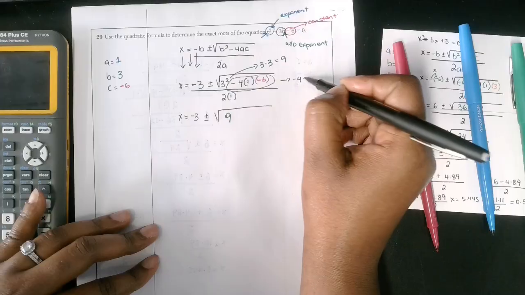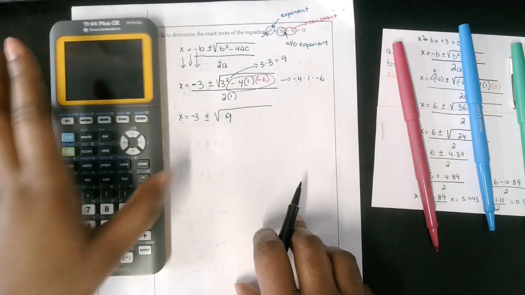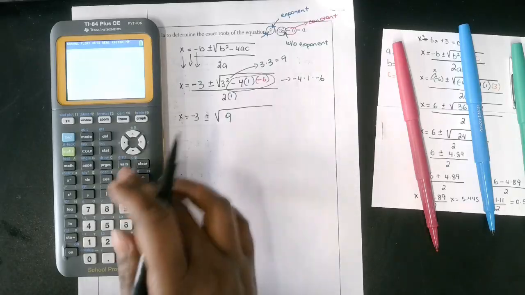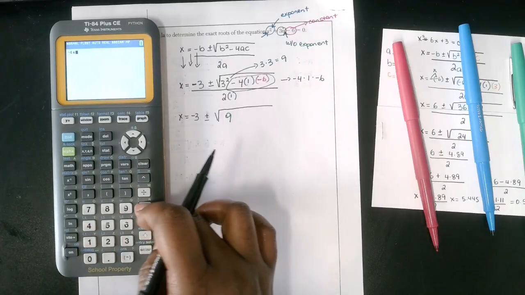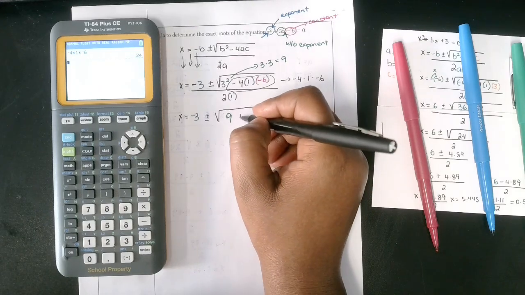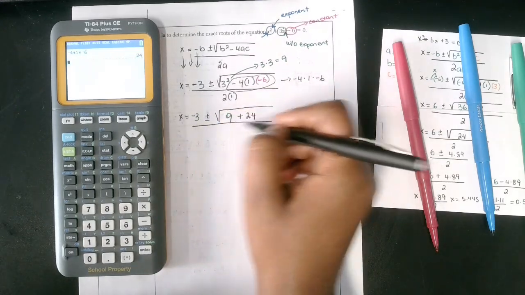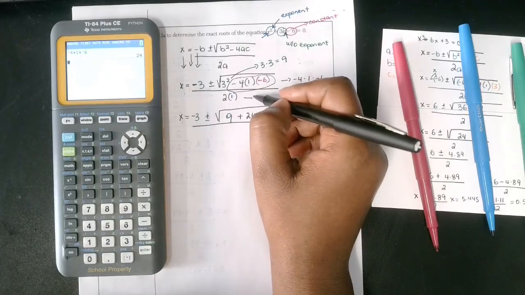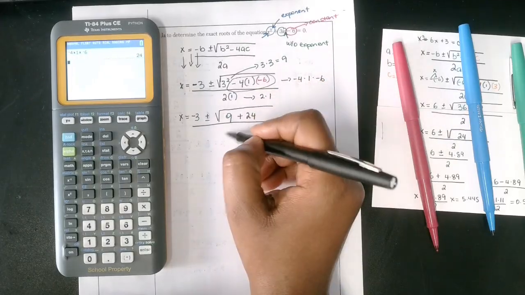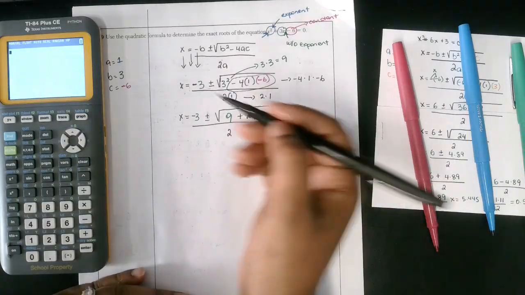This is where now you try to simplify the things that are already in your radical, or your square root. I'm going to keep saying radical or square root because they're kind of the same thing. So you're going to say 3 squared is the same thing as 3 times 3, which is 9. Then you're going to multiply negative 4 times 1 times negative 6, which gives you positive 24.